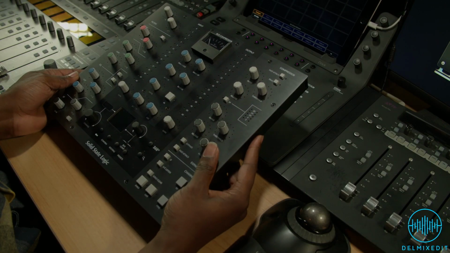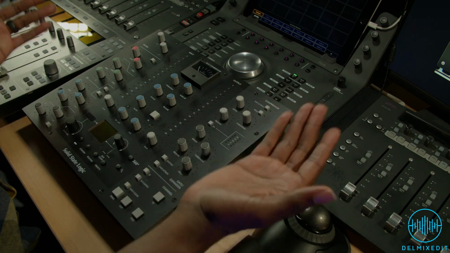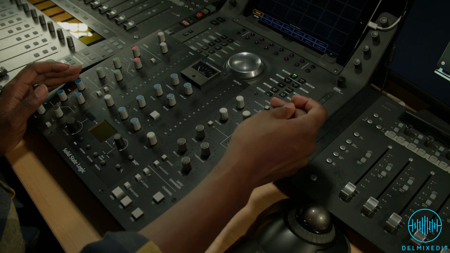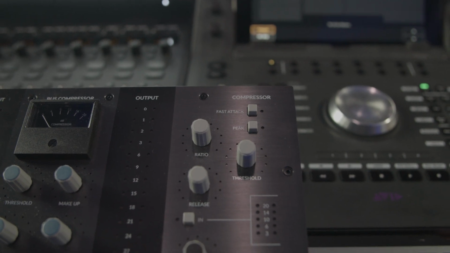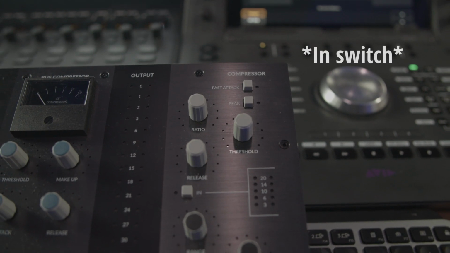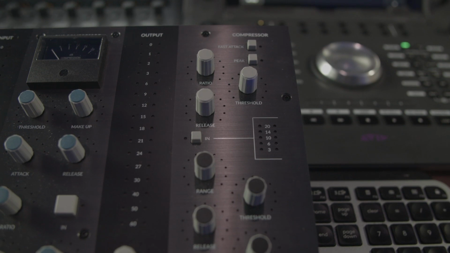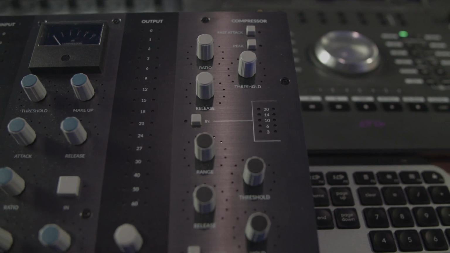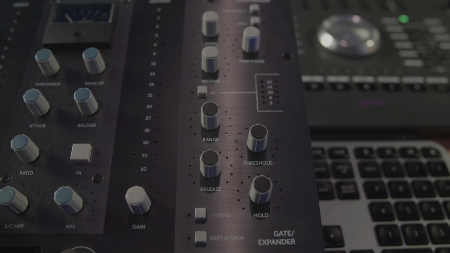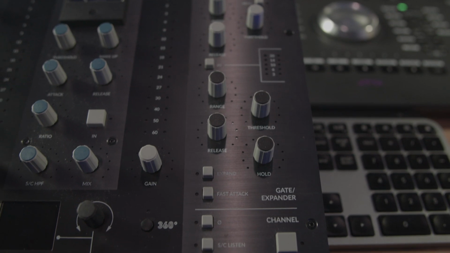That's the EQ side. And then if we go over to the right-hand side, you have your compressor. So that's kind of cool. On the left, you have your EQ. On the right, you have the compressor. So you've got your fast attack button, your peak button, ratio, threshold, release, and then your input. That's going to be to engage the compressor, to put it actually in. And then you have your gate expander down here. So you have your range, threshold, release, hold, and then the expand button if you want to flip to expand, and then the fast attack button for the gate.